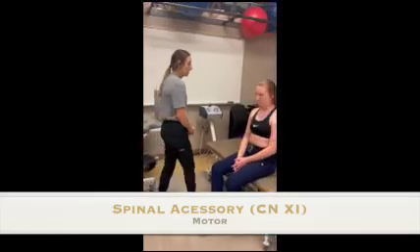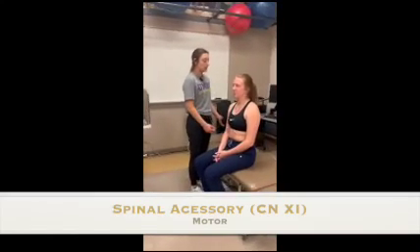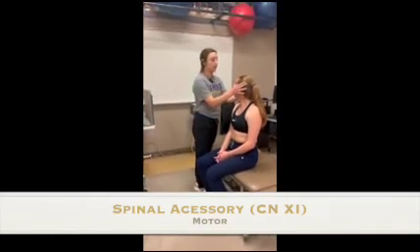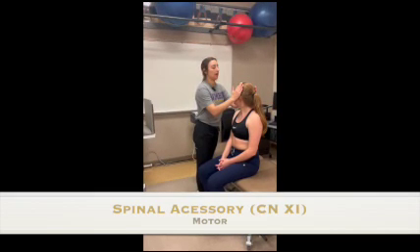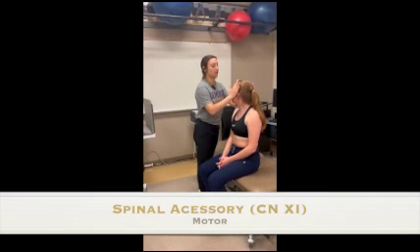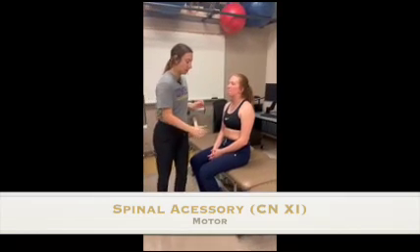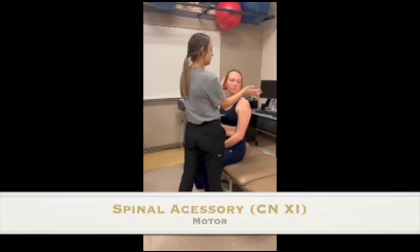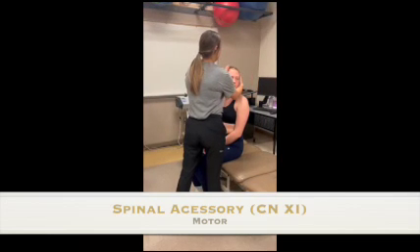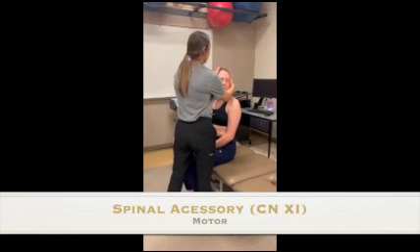So I'm going to go ahead and have my patient. Can you go ahead and look to the right? All right, and then I'll let you come out of it just a little bit. And then go ahead and don't let me move you. Good. And we'll go to the other side, and we're making sure we're holding this for 5 seconds each. All right, go ahead, hold it, don't let me move you.